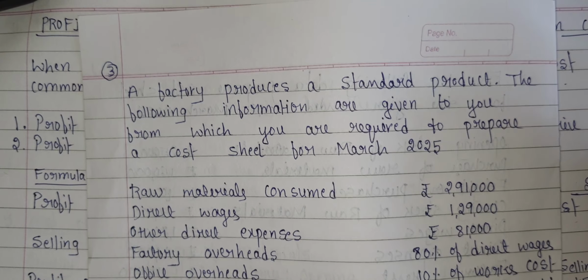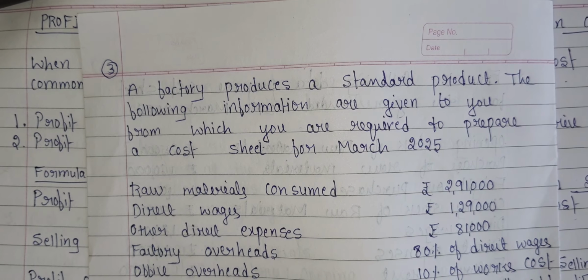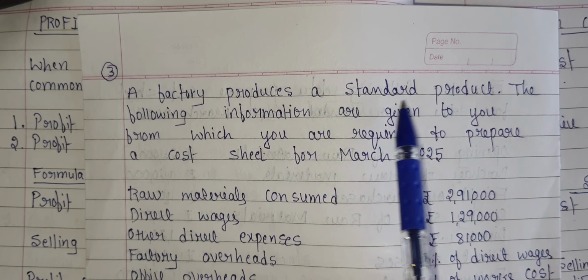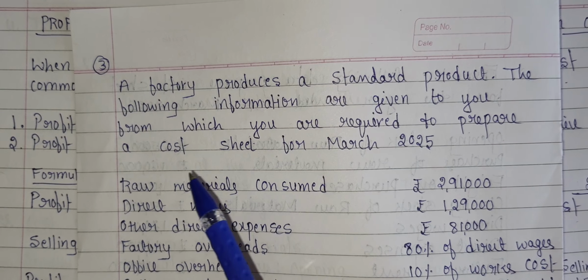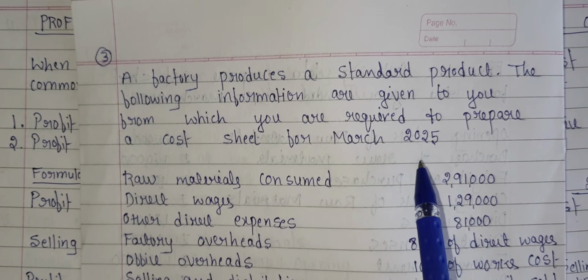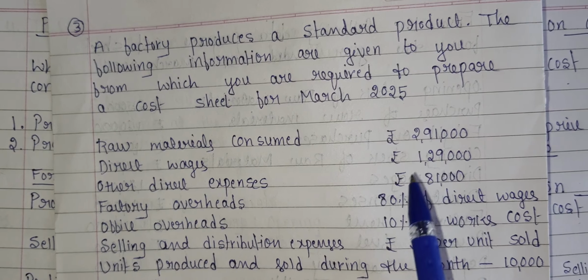Hello everyone. In today's class we are going to solve the third problem of cost sheet. Let's see the problem. A factory produces a standard product. The following information is given to you, from which you are required to prepare a cost sheet for March 2025. Raw materials consumed rupees 2,91,000.